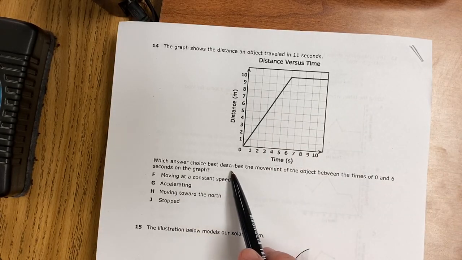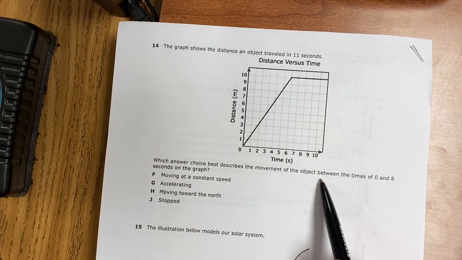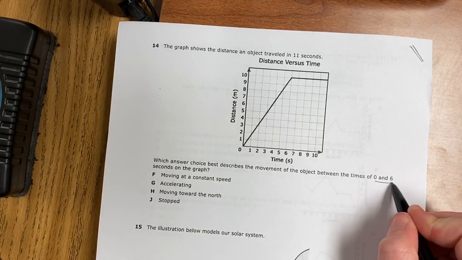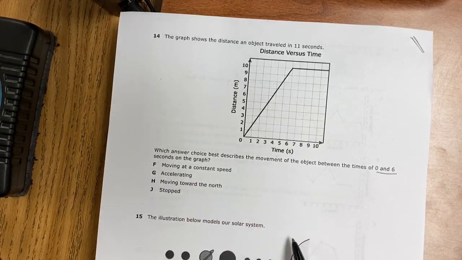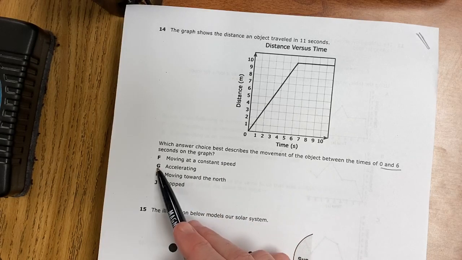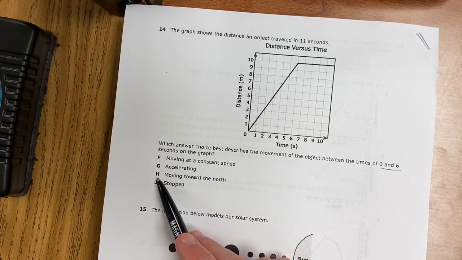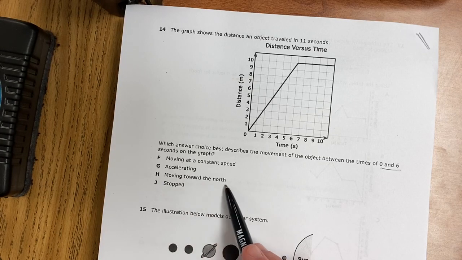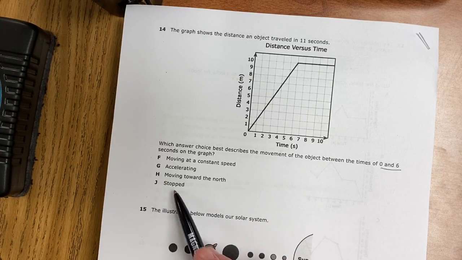Which answer choice best describes the movement of the object between the times of 0 and 6 seconds on the graph? F, moving at a constant speed. G, accelerating. H, moving toward the north. Or J, stopped.